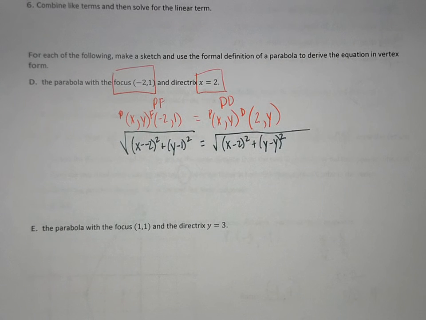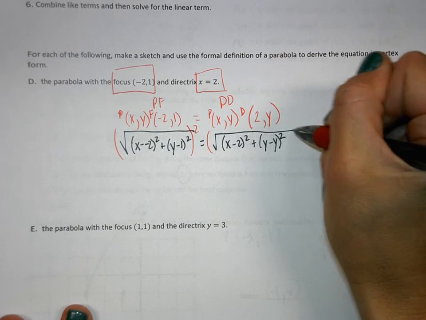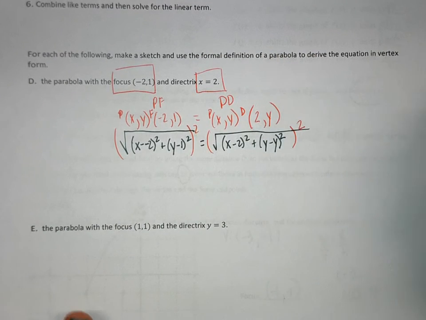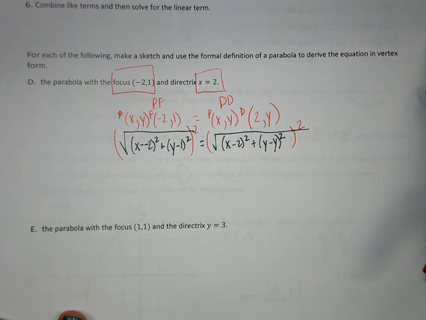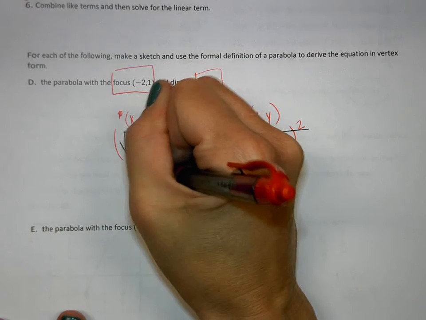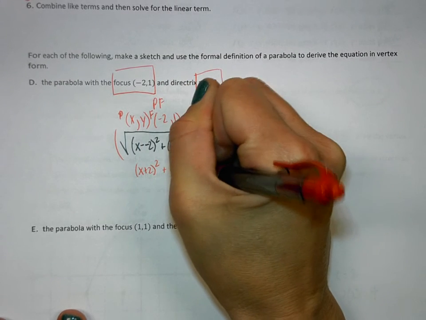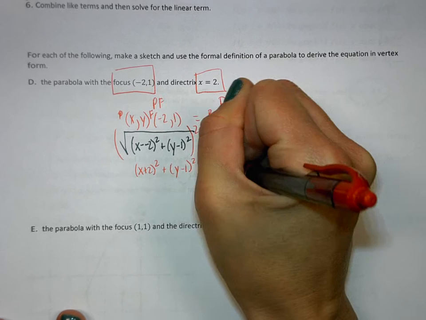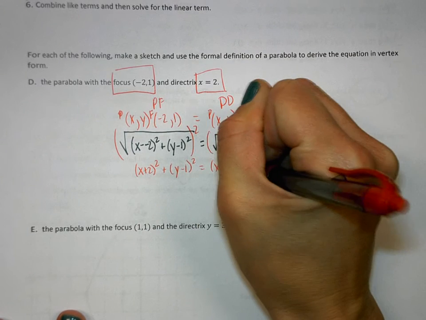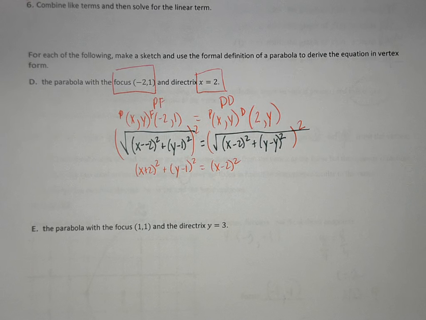All right, I'm going to skip a step and square both sides right now so I don't have to write it multiple times. Is that okay with everybody? Yeah. I think you guys will be okay. Good. All right, so that means I'm going to end up with (x plus 2) squared plus (y minus 1) squared equals (x minus 2) squared, because y minus y makes 0 and 0 squared is still 0.